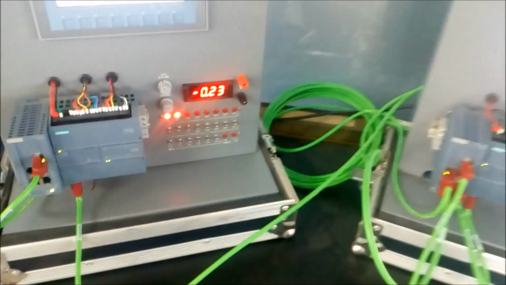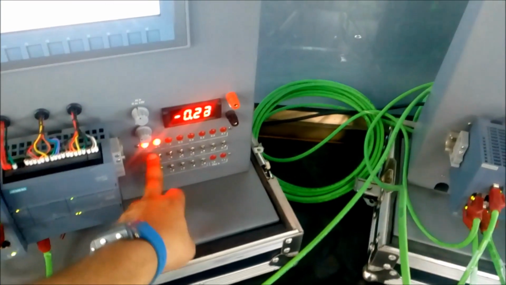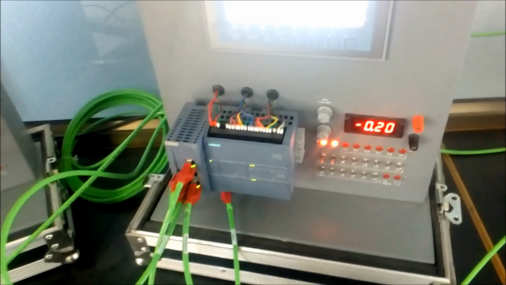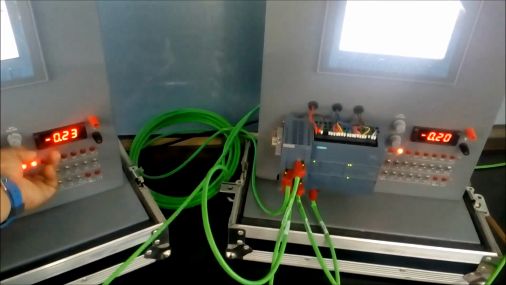In the same way, if I press the first and second inputs of PLC2, the PLC1 outputs should be on. If I release the input of PLC1, the output should be off.